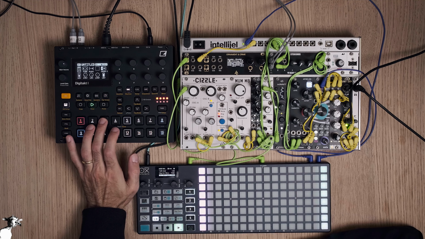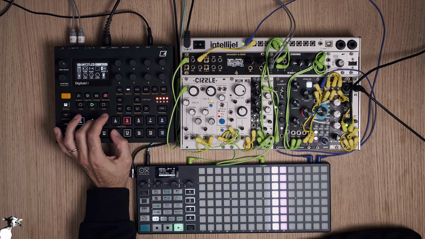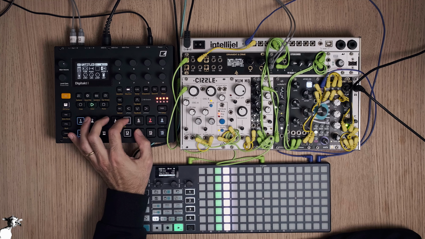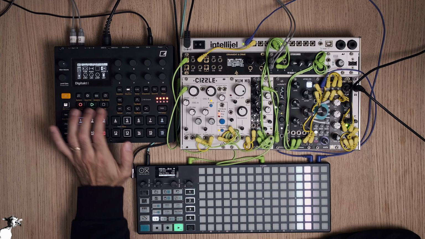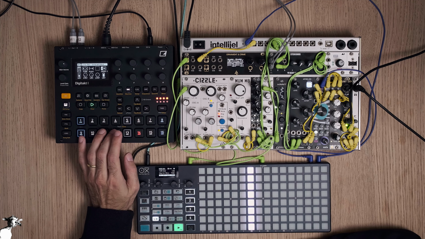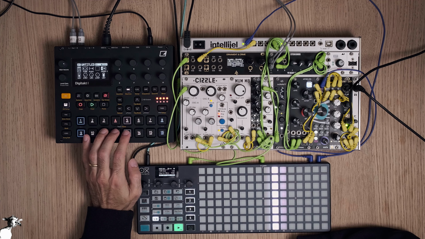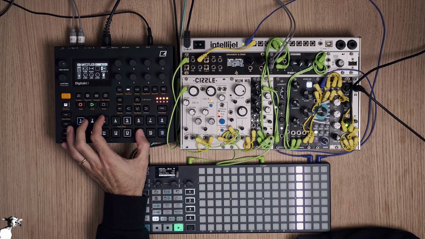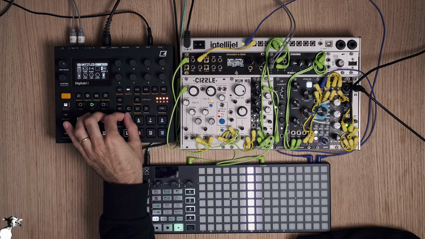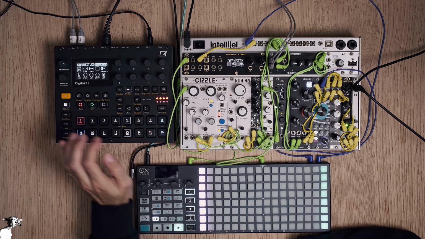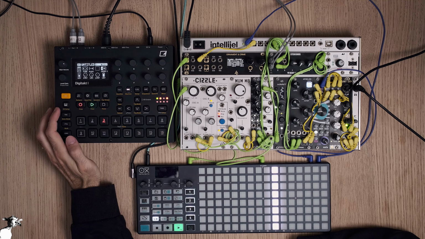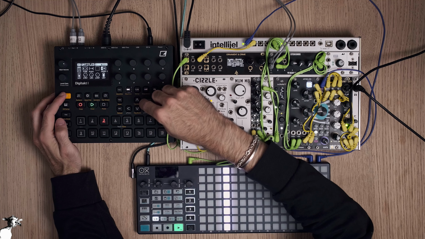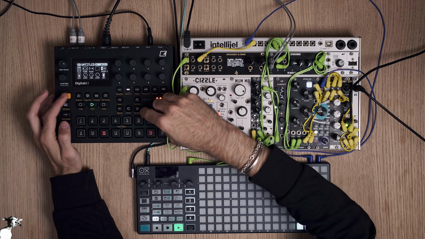I'll first try to. Cool. So I'm going to play basically one note each bar. And oops.